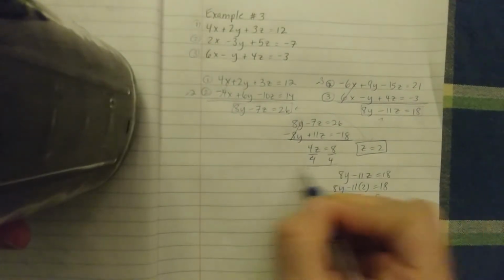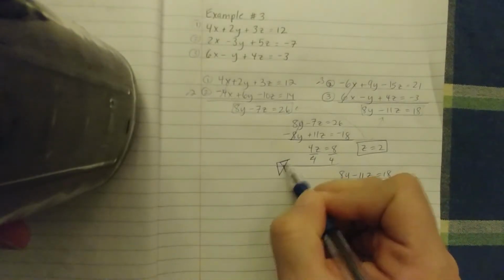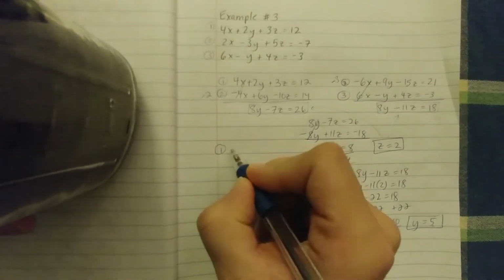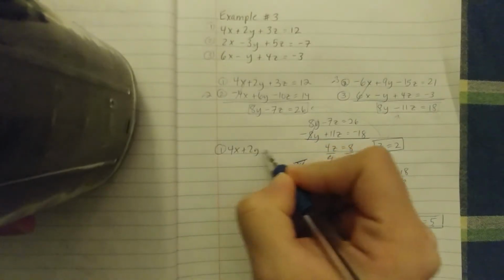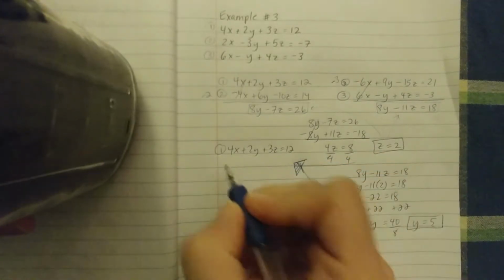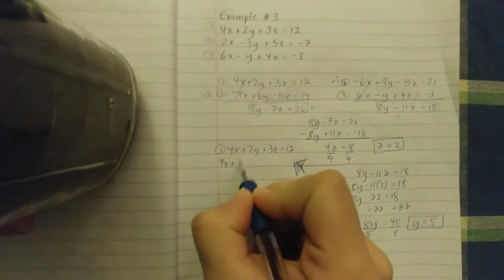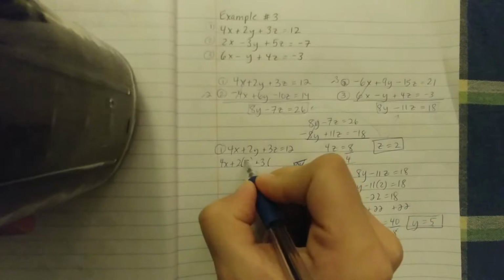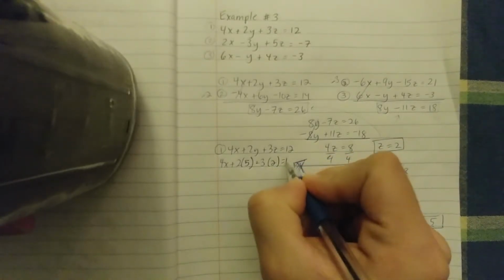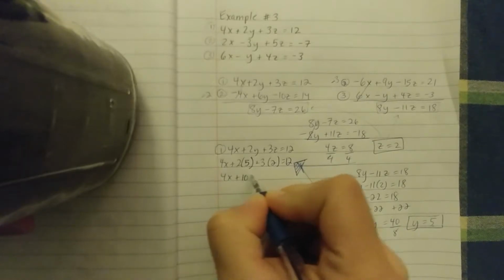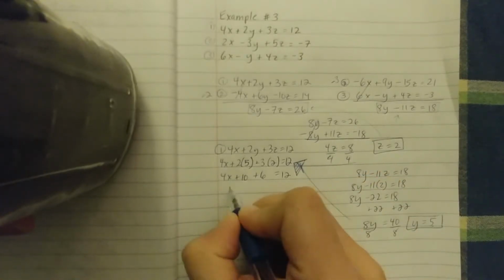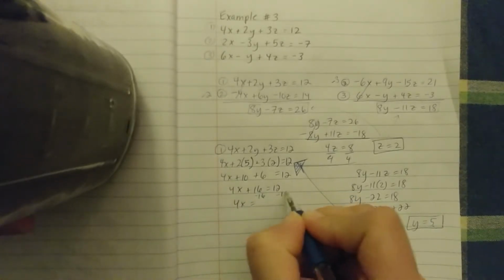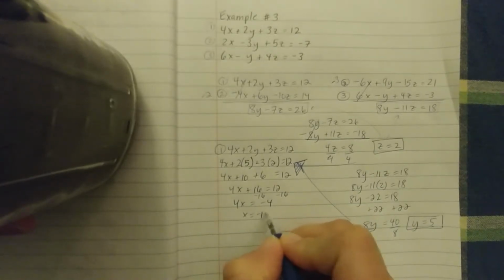What I'm going to do is bring these both over here, and plug them back into one of my original systems of 3. It doesn't matter which one I pick. Again, I'll just pick number 1. And I have 4x plus 2y plus 3z is 12. I don't know the value of x, so that's my variable. The value of y was 5. And the value of z was 2. So I have 4x plus 10 plus 6 equals 12. 4x plus 16 is 12. 4x is -4, therefore x is -1.